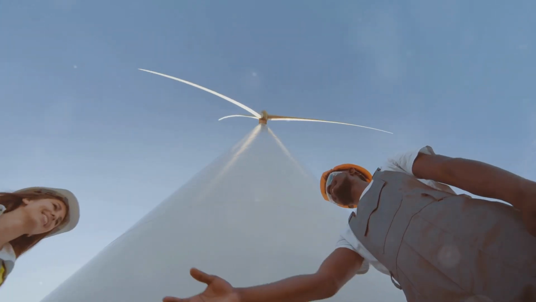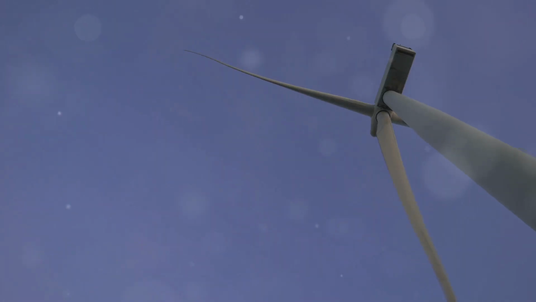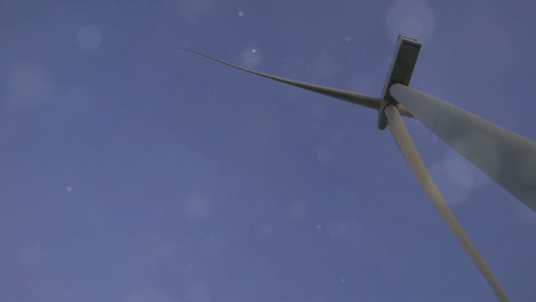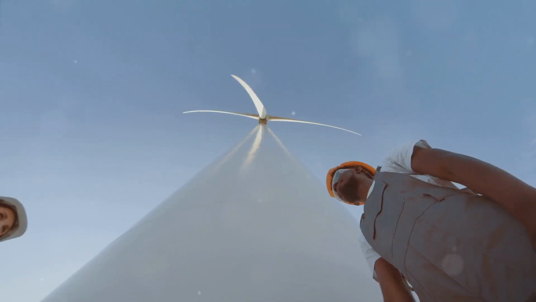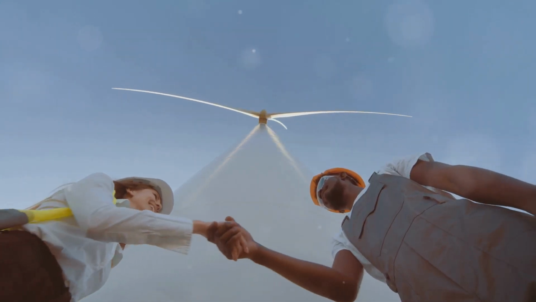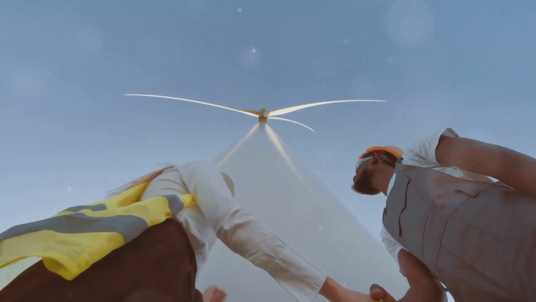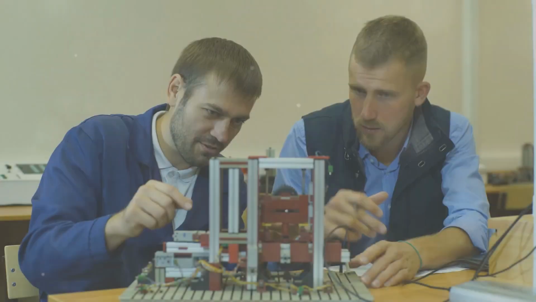Take, for instance, the design of a wind turbine. The blades of the turbine must withstand tremendous aerodynamic forces generated by the wind. FSI simulations allow engineers to analyze these forces and optimize the blade design for maximum energy capture while ensuring structural integrity.